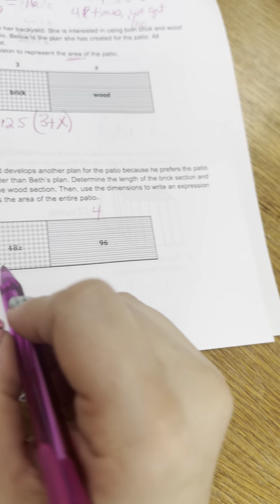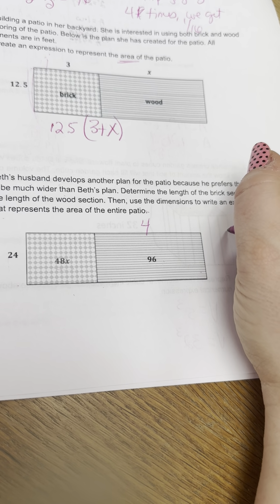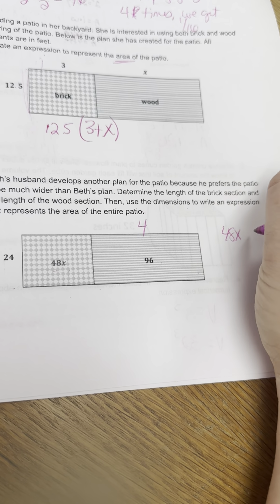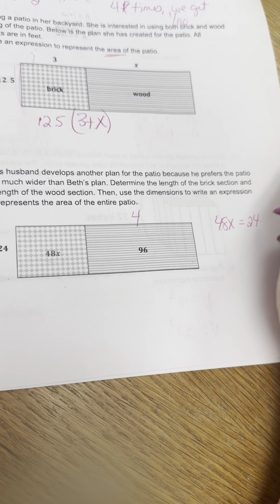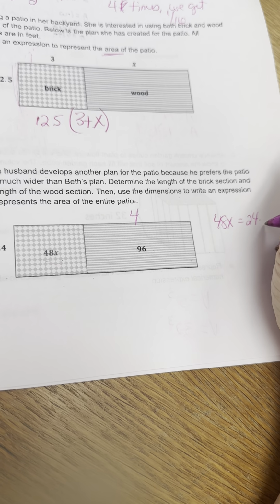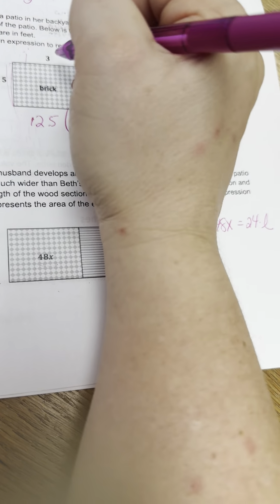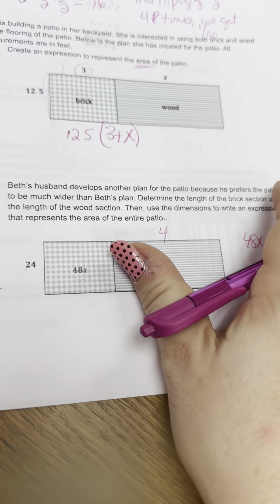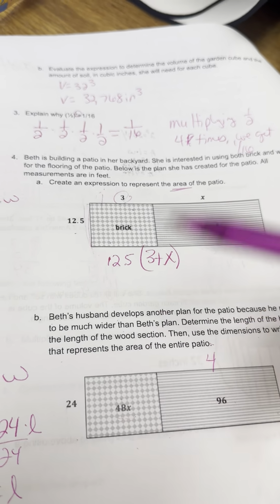Then we can do the same thing with the brick side. So I'm going to have 48x equals 24 times my length. We have a length here of 12 and 3, so we can figure out what this is and compare it to this.